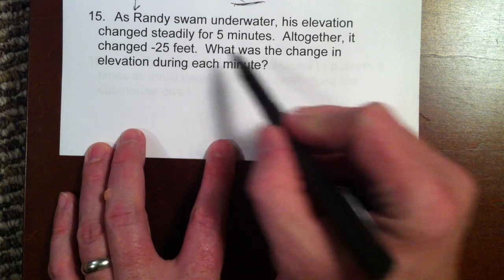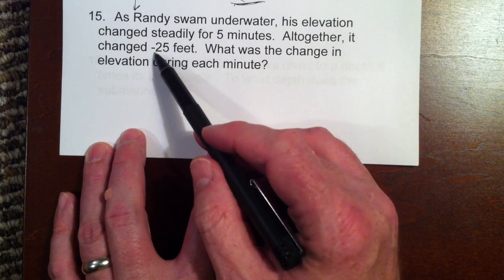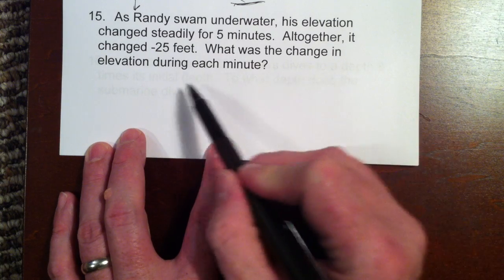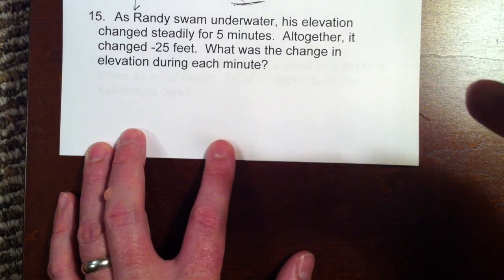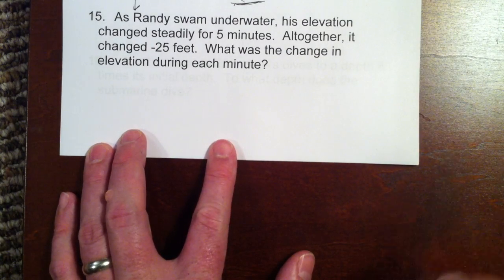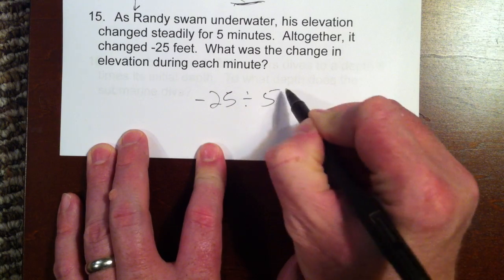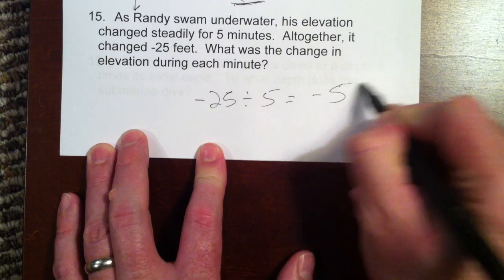Randy swam underwater. His elevation changed steadily for 5 minutes. Altogether, it changed negative 25 feet. What was the change in elevation during each minute? That's very similar to number 14. We would say negative 25 divided by 5 for an answer of negative 5.